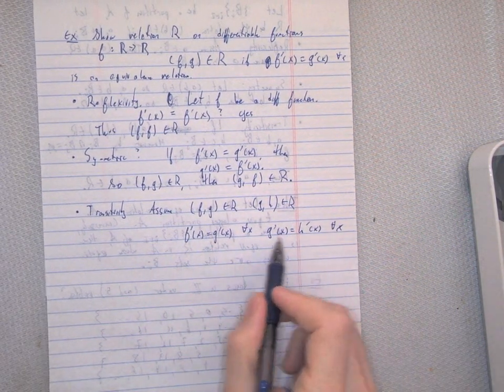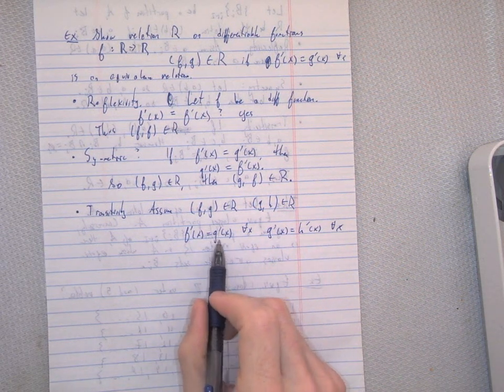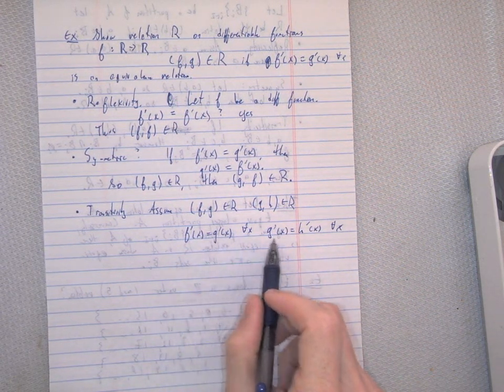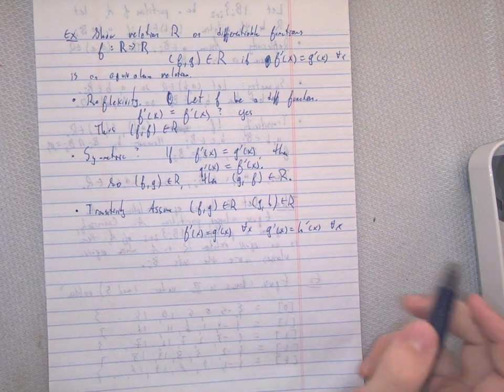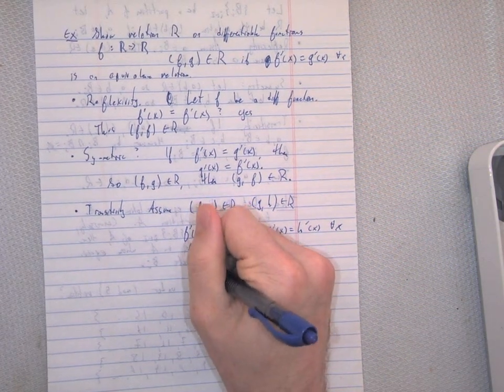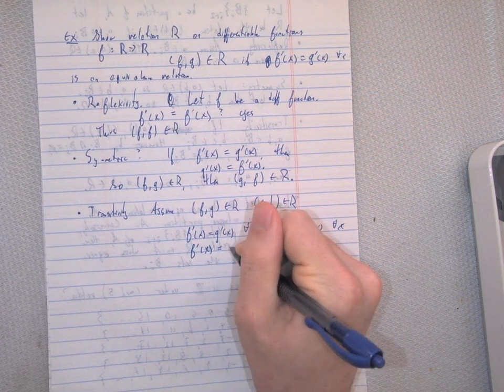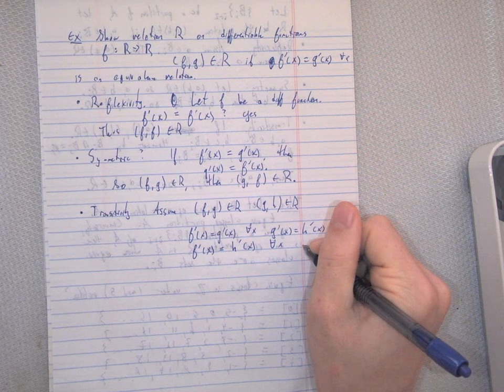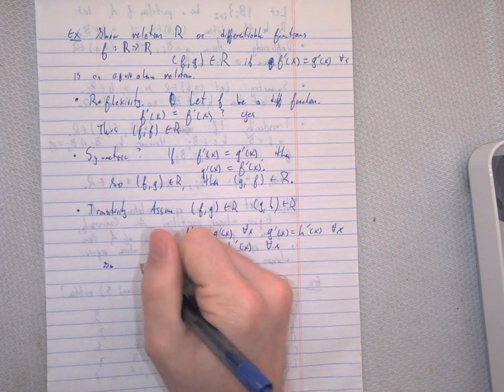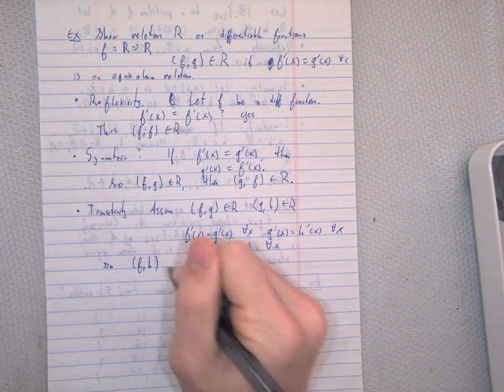But then, since these are functions, and the function g prime of x is the same as the function f prime of x for all x, and it's also the same as the function h prime of x for all x, we see clearly that f prime of x is equal to h prime of x for all x. So (f, h) is in R.